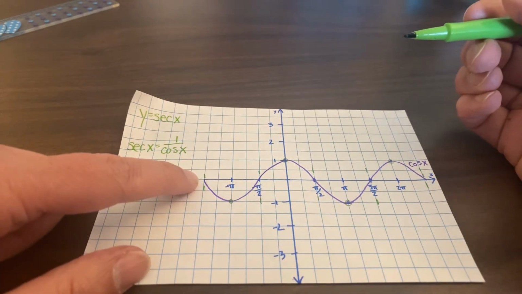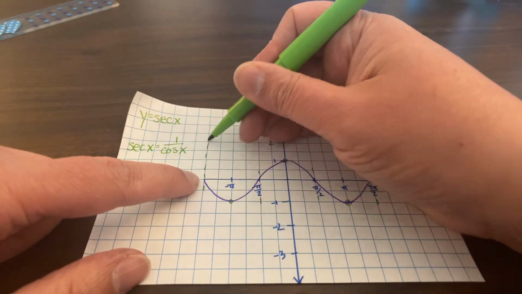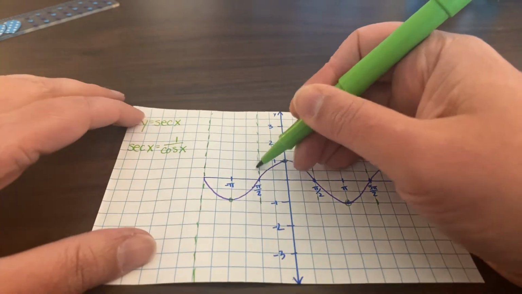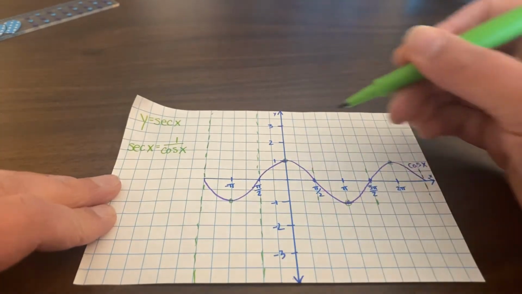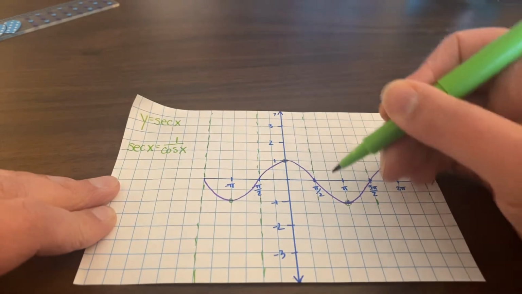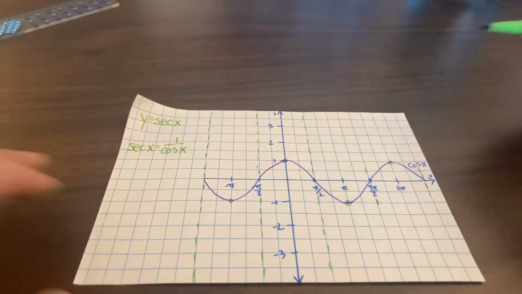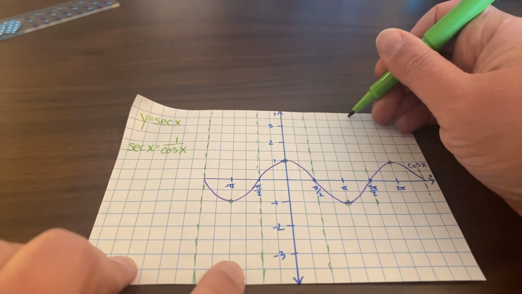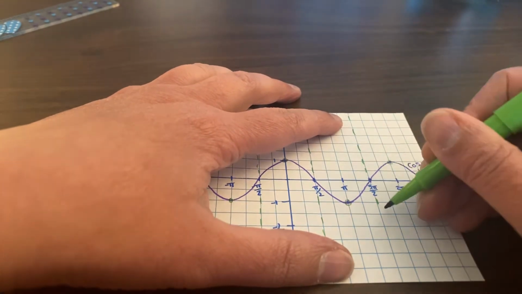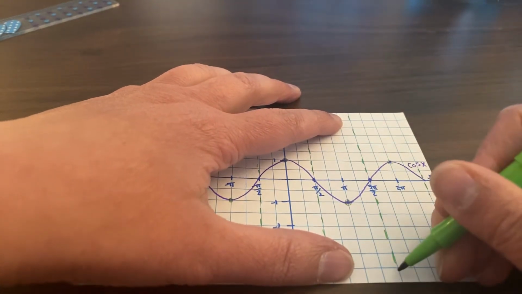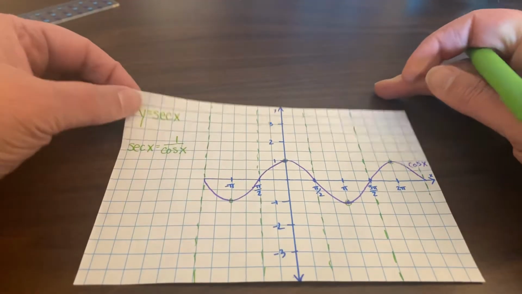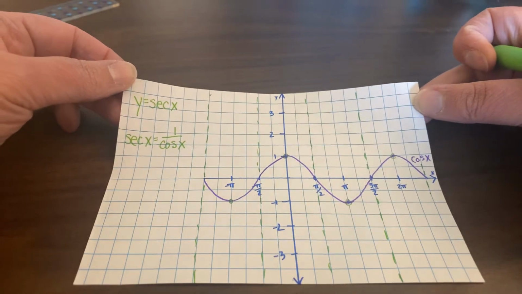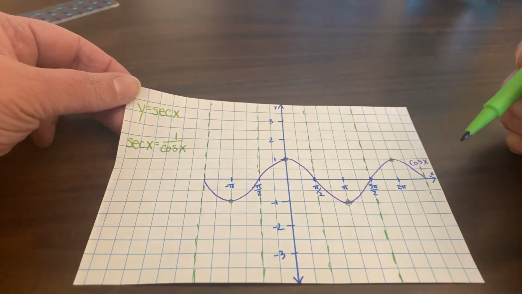So the first thing I'm going to do is sketch in my vertical asymptotes in the places where the cosine function crosses the x-axis. I don't know if you can see them. They're in green here. It's not a super dark green. But we start by graphing those asymptotes. Okay, so then let's work left to right.